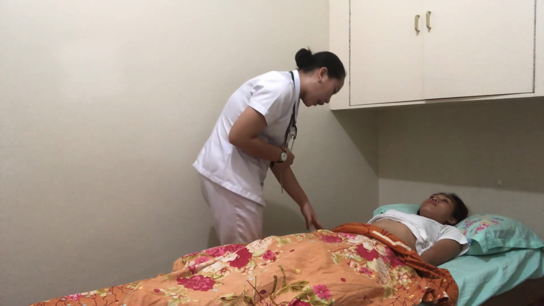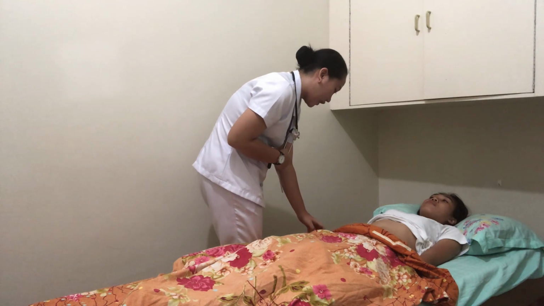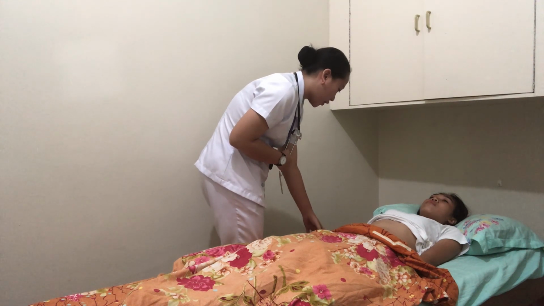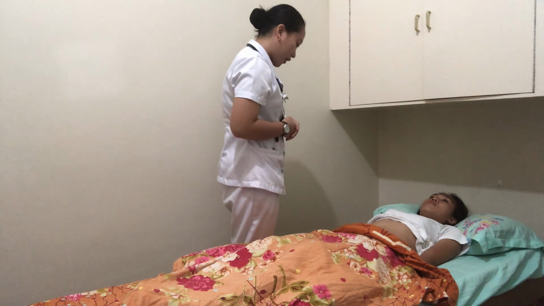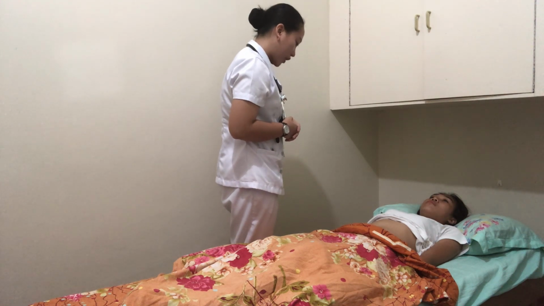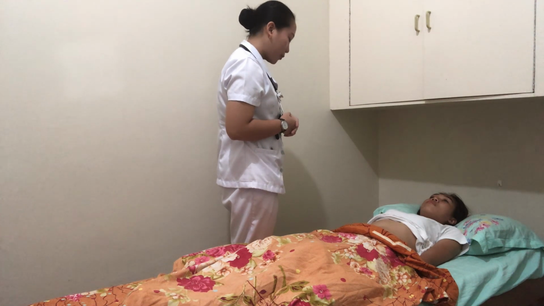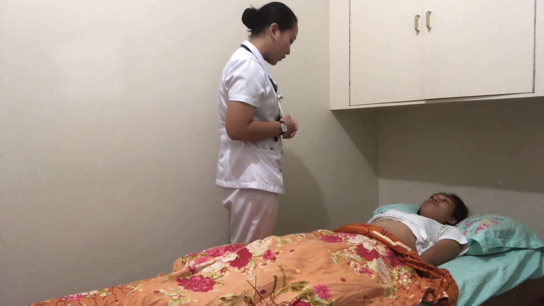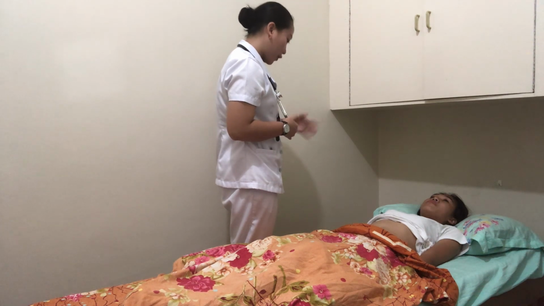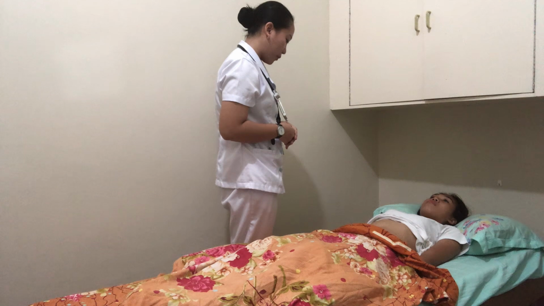So the umbilicus skin tone should be similar to the surrounding skin tones or even pinkish. It should be recessed or inverted or protruding no more than 0.5 centimeters, and it should be round and conical. It is also not deviated from the center.